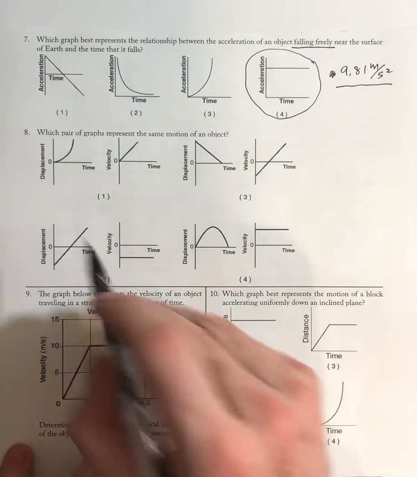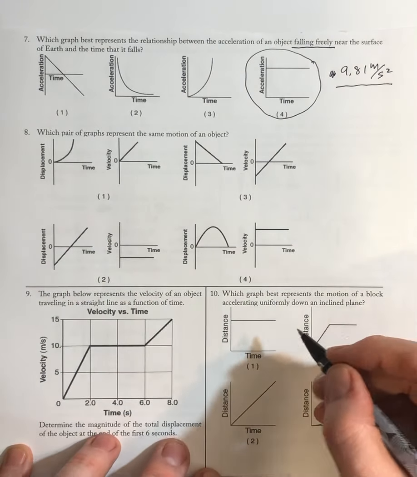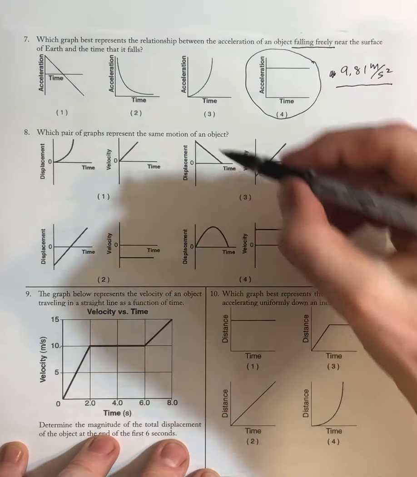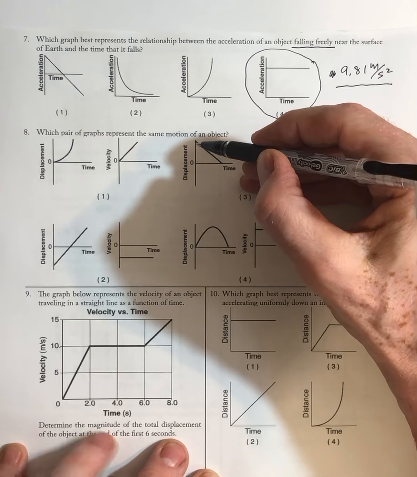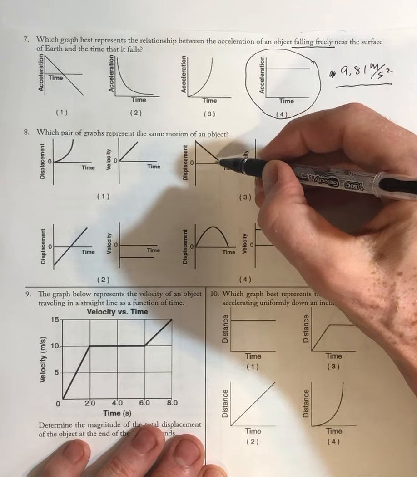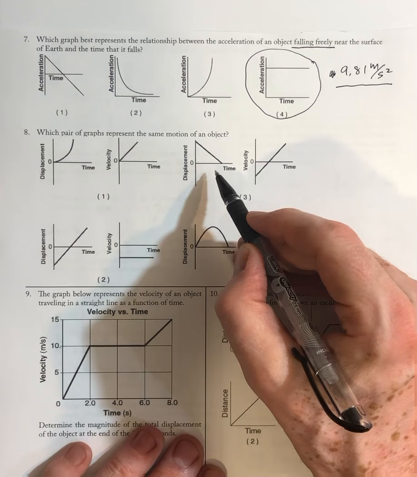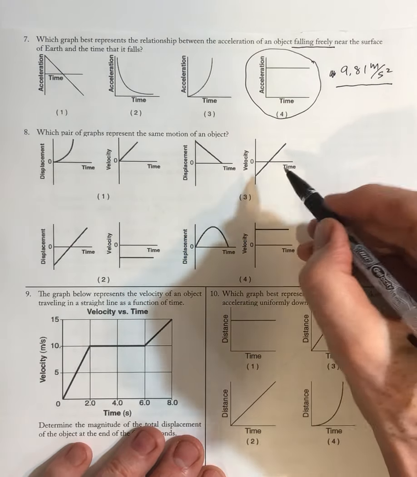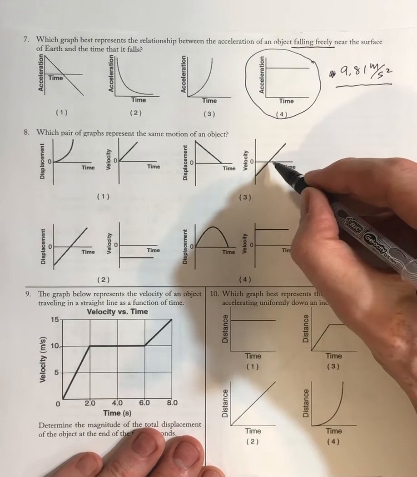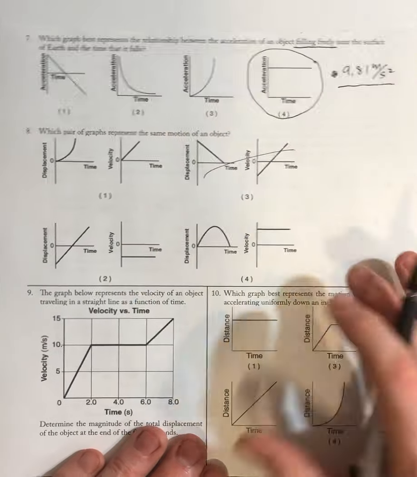per second squared. All right, which pair of graphs represents the same motion of an object? So I have displacement versus time, and I've got velocity versus time. This one is a velocity that is decreasing at a constant rate, so probably a constant acceleration, I guess we would say. But in this case, it starts out at a negative velocity and then increases to a positive velocity, so that can't work.